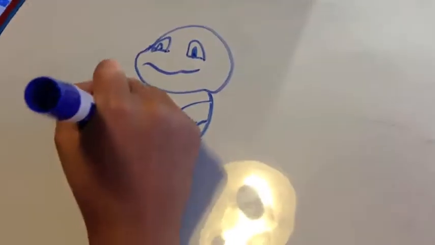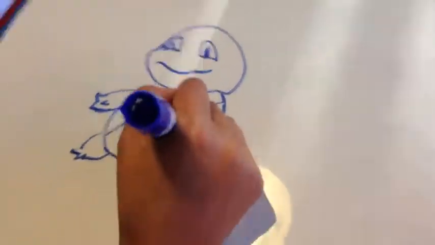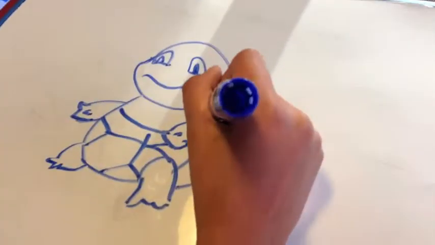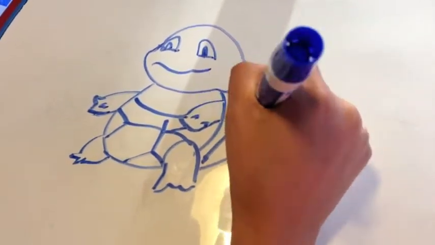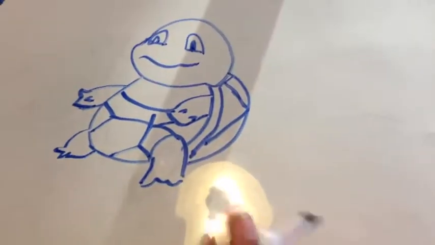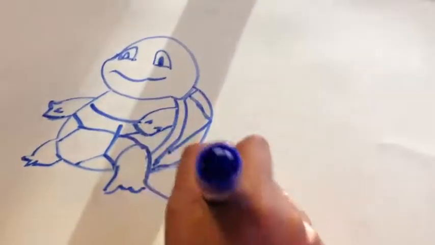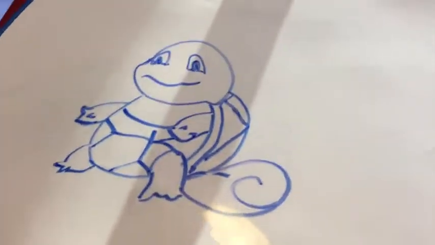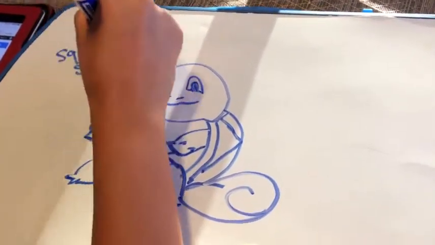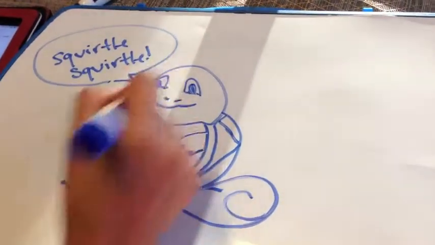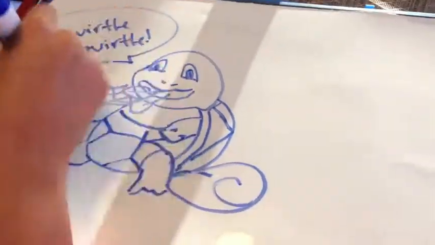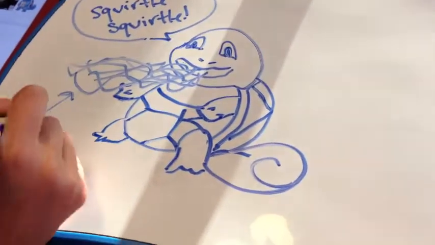So while I'm drawing Squirtle, I'll talk about some characteristics of liquids. I already mentioned viscosity, surface tension, capillary action, and now I'll mention fluidity, which is the ability to flow. And even though I'm talking about liquids, gases do flow better than liquids. And those are the main characteristics of what a liquid is.